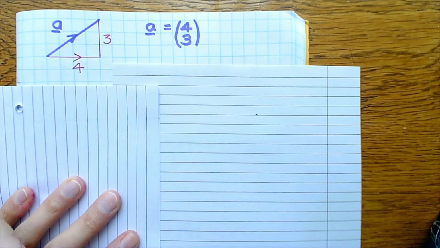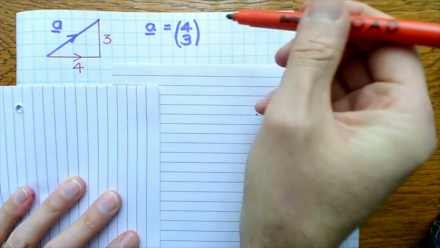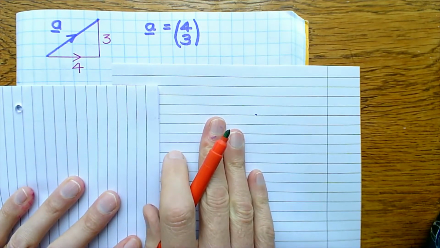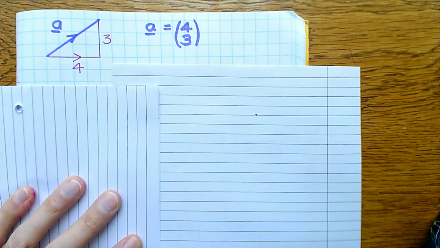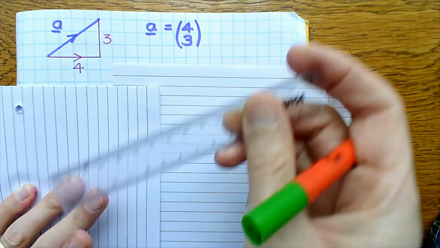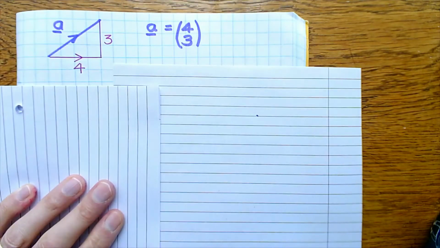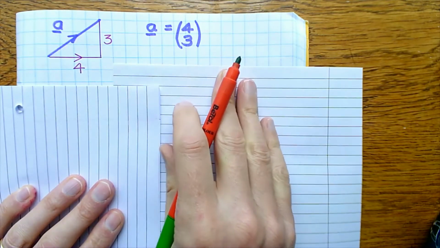Okay folks, we've got a vector here, it's 4 along and 3 up, so it's the vector 4, 3, as we've known since our first lessons on vectors. And if we want to find the magnitude, we really want to find the length of the line. If we got a ruler and measured it, how long would it be? It's about 5 centimetres.